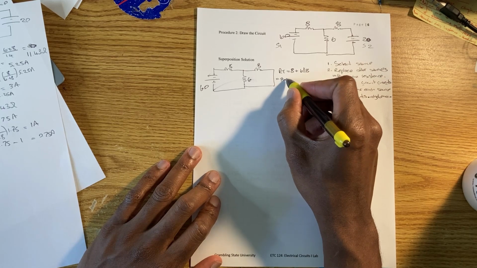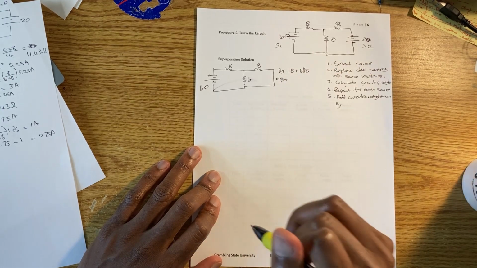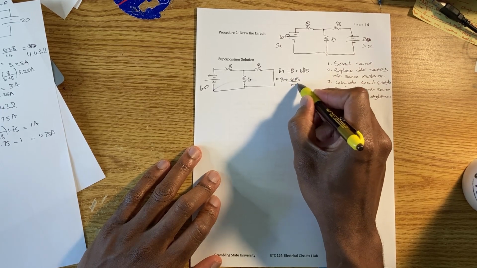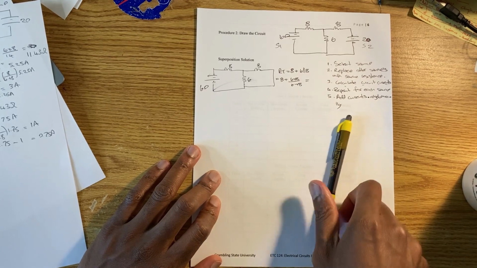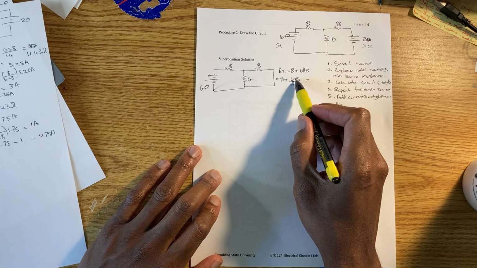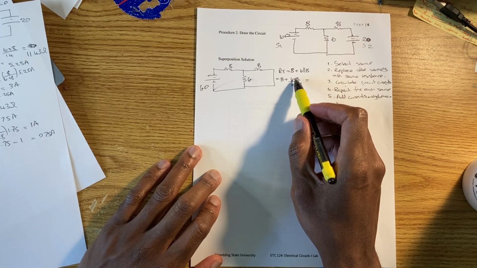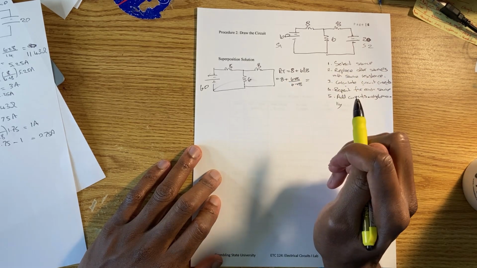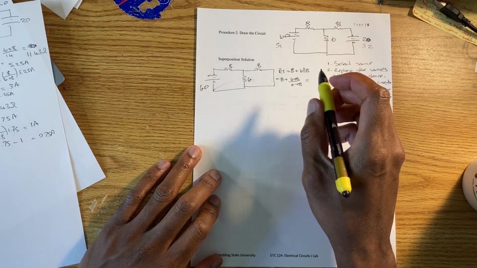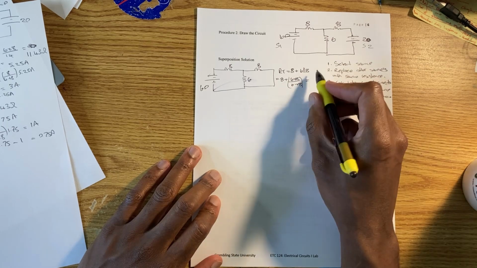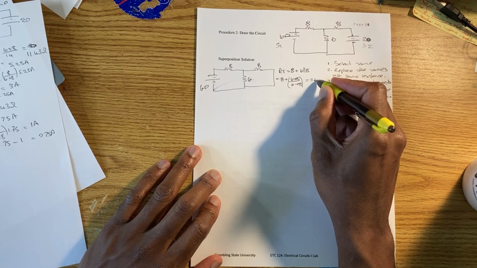This is 8 plus, to find the equivalent parallel resistance, we use the product over the sum: 6 times 8 over 6 plus 8. I don't have my calculator with me, but 6 times 8 is 48. So 8 plus this gives us 11.43 ohms.